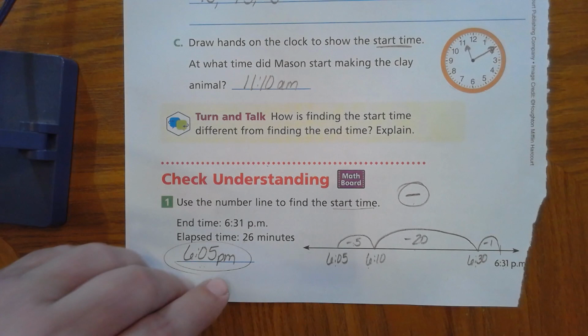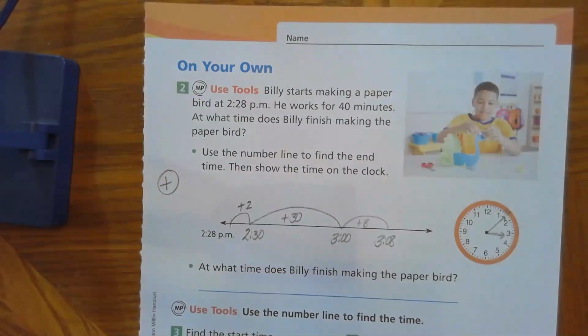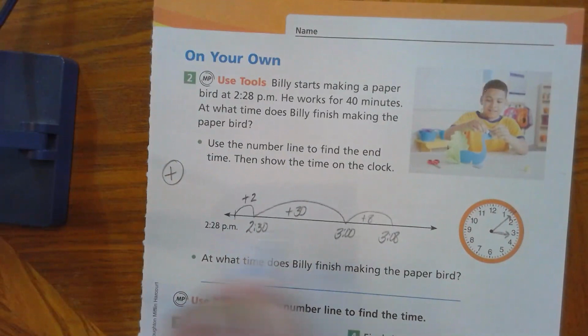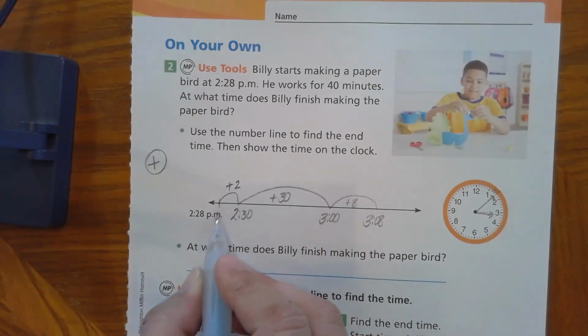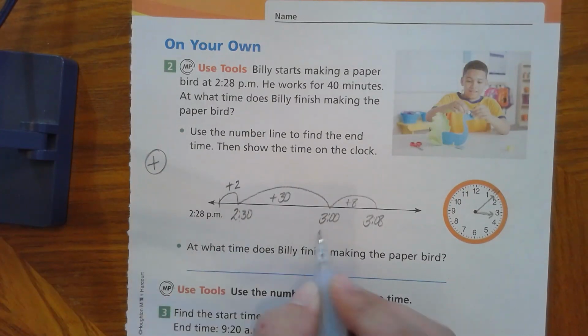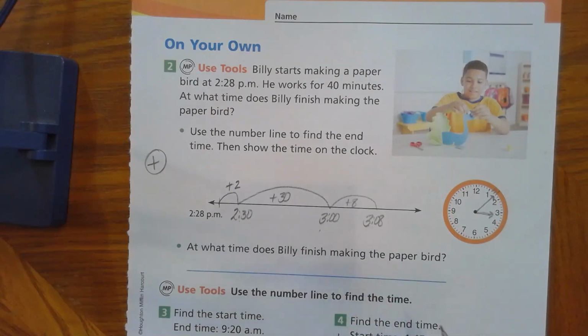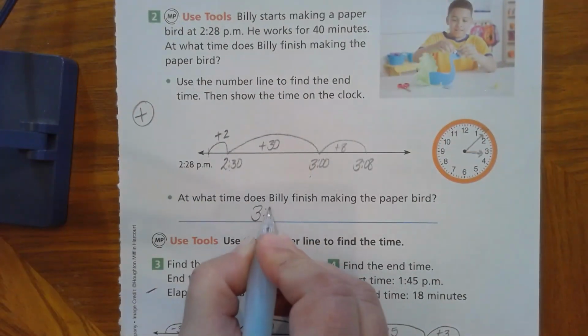Then, moving on to Billy. Now he starts making a paper bird at 2:28. He works for 40 minutes. At what time does he finish? So we're starting forward, so it means we're adding minutes. We're adding these 40 minutes to that. And I did 2 minutes to get me at 2:30. Then I added a whole 30 minutes to get me at 3. And I added that last 8 minutes to get me at 3:08. So, oops, I forgot to put my answer here. What time does he finish?